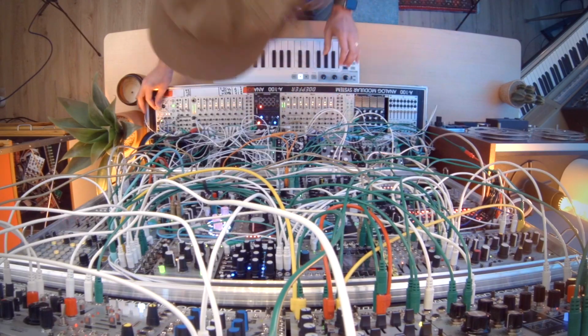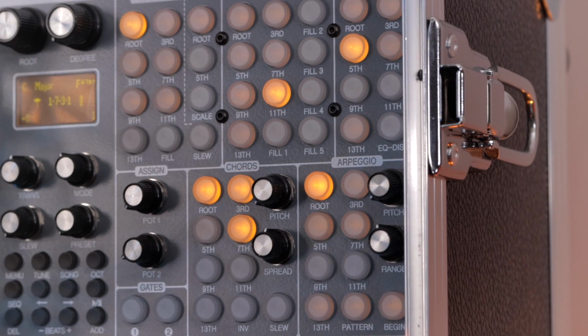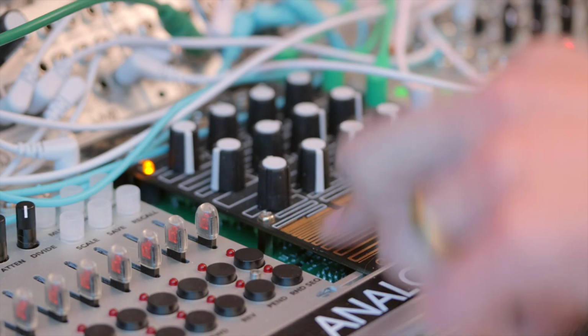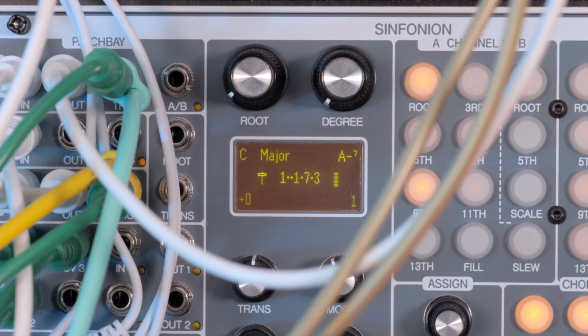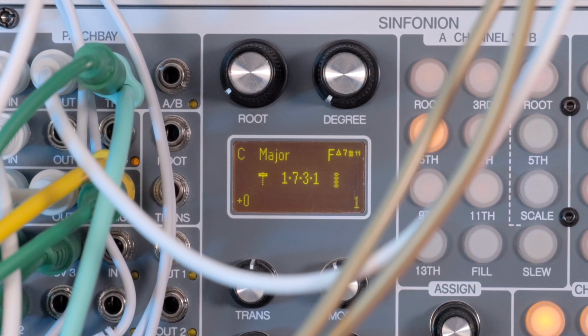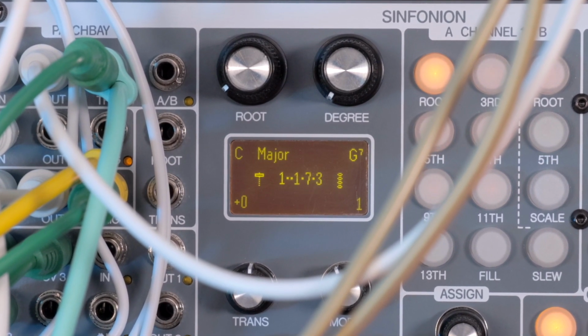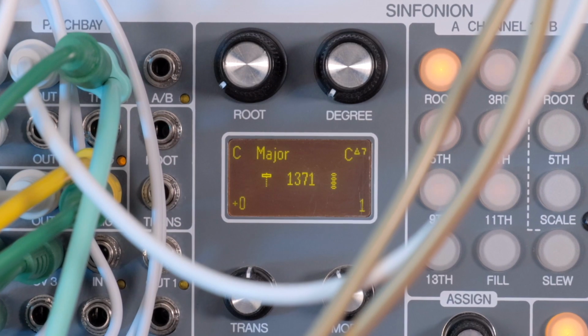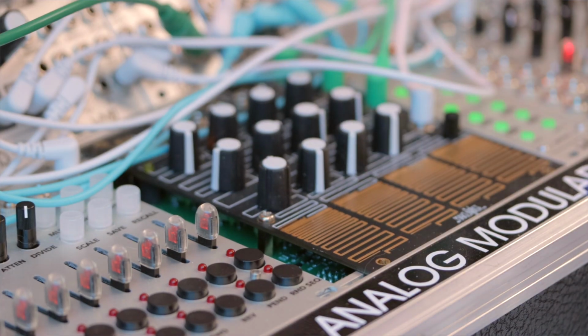There are a lot of ways to use Symphonian, but for this patch, I'm using Scales mode, which allows me to jump to any of the diatonic chords of the scale I'm in, in this case C major, with a single volt per octave signal into one of the CV in jacks.